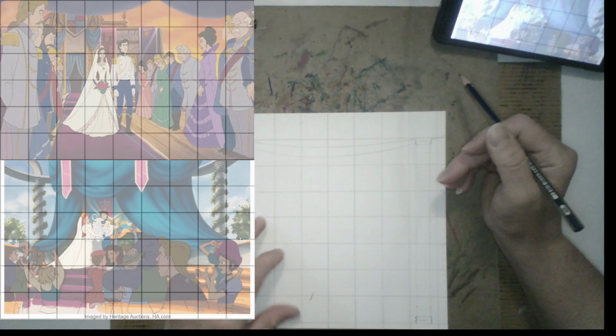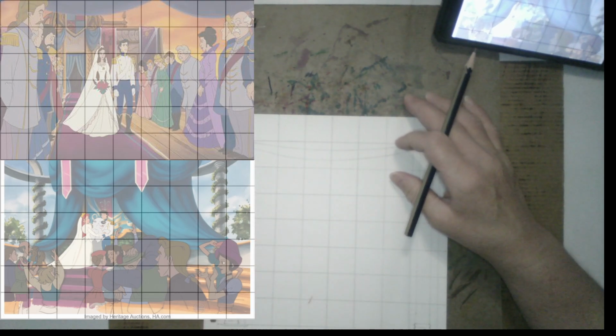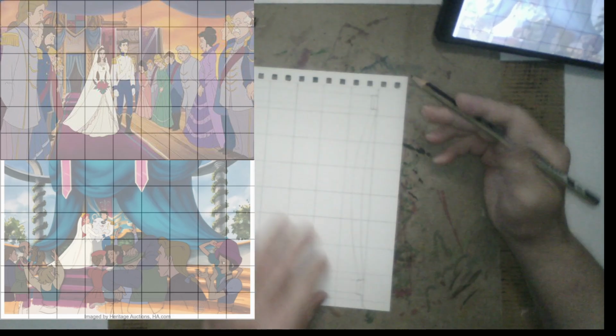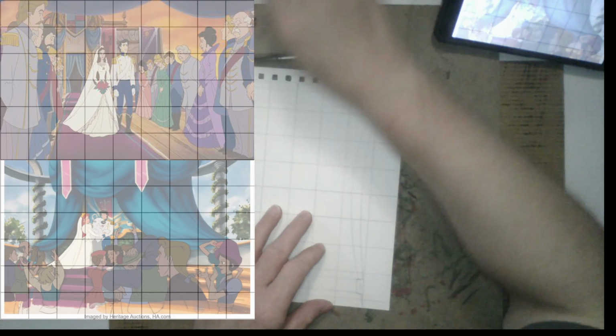That might work the same for a metal ruler, but metal rulers might not be as flexible.